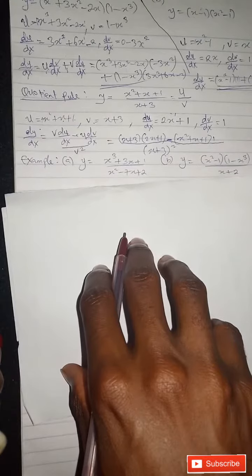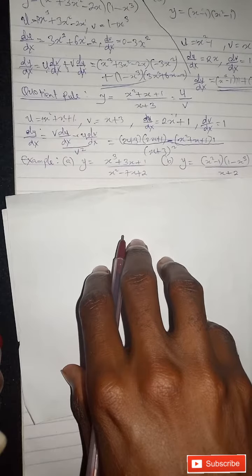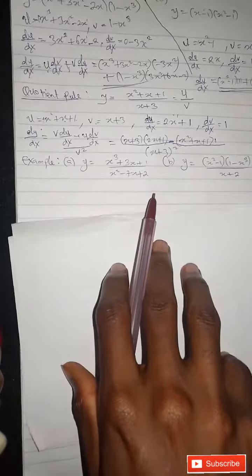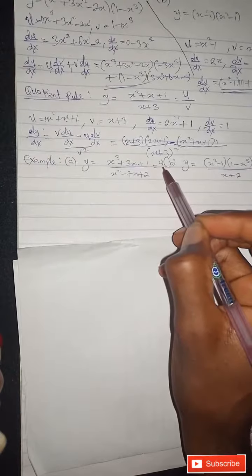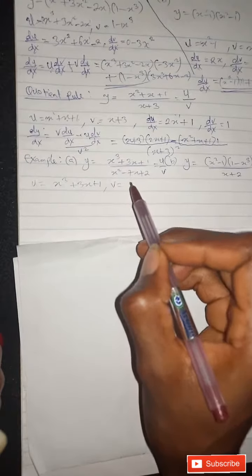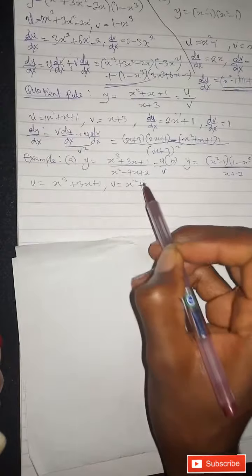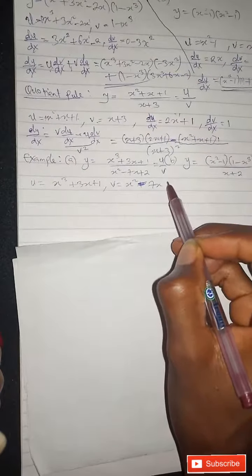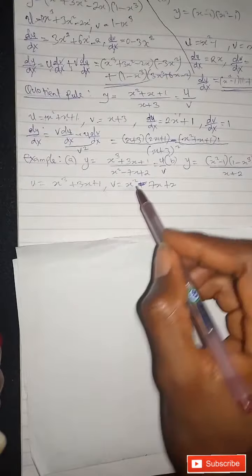Okay, so here are examples, and I'm going to be solving this, and you're going to put the solution to this in the comment box below. Okay, so the first thing to do is to always make this u and always make this v. So we have u equal to x cubed plus 3x plus 1, and v equal to x squared minus 7x plus 2.